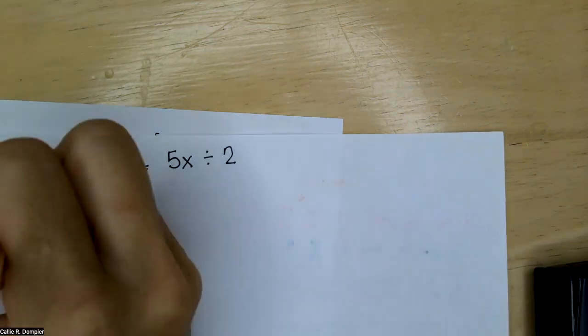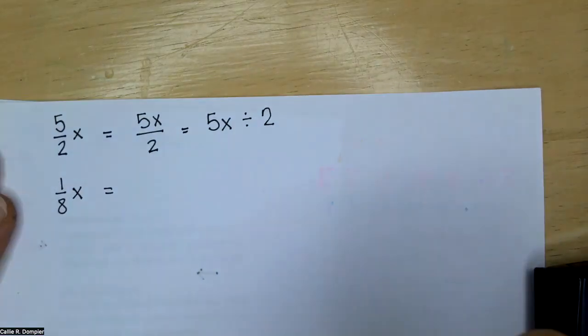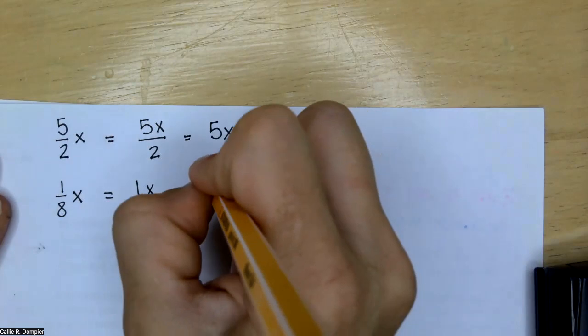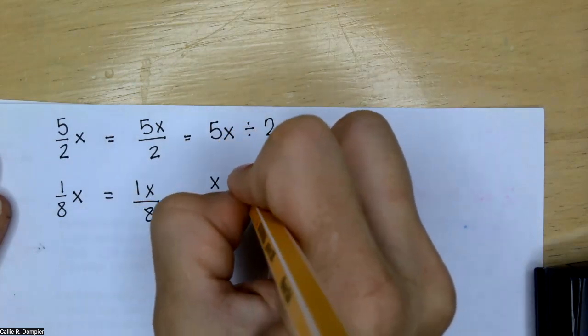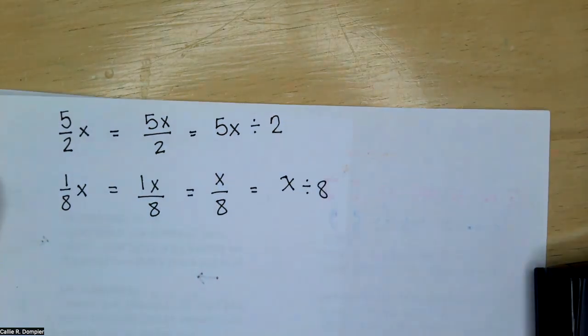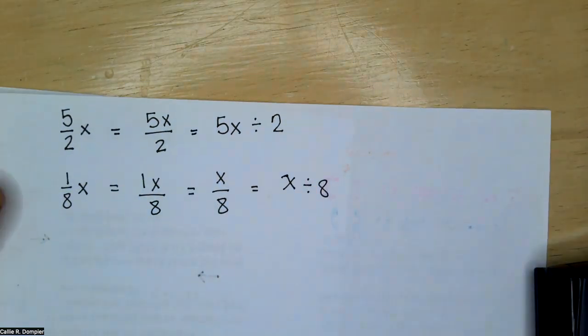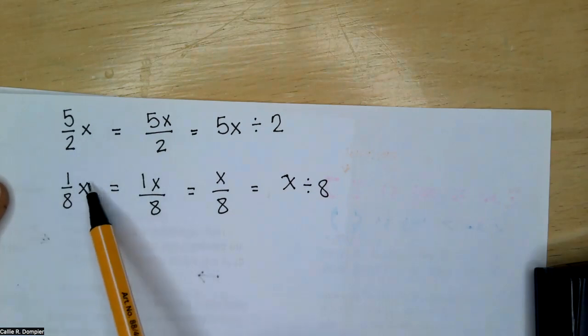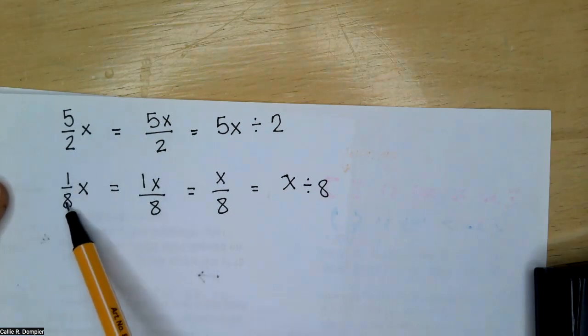1/8. I like that one. 1/8 x is the same as 1x over 8, which is the same as x over 8, which is the same as x divided by 8. Okay, so these are all the exact same value, and what we're saying is x is being divided by 8, or x is being multiplied by 1 and then divided by 8.